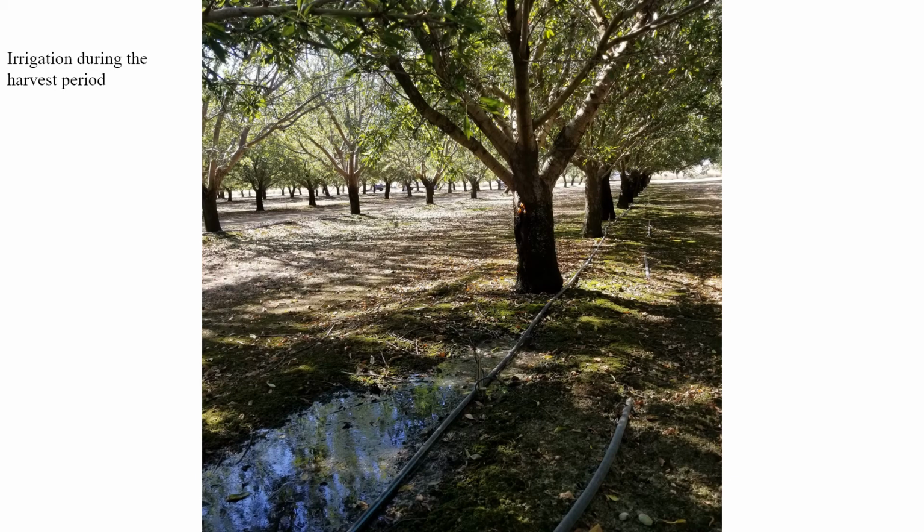As you can see here, the Nonpareil was harvested, but the grower was still continuing to irrigate. But because of poor infiltration in some of the areas, you have this water that may end up going into the nuts that are drying on the orchard floor. So when you're designing irrigation systems, you need to take into consideration all these factors.